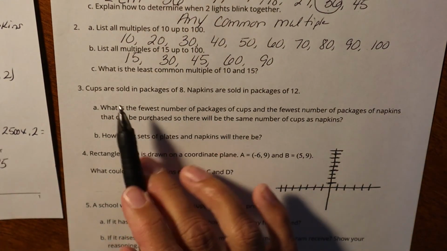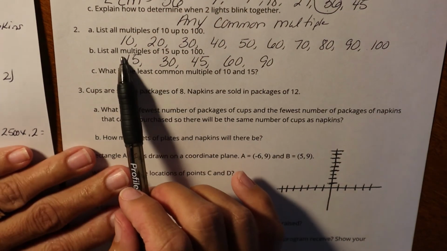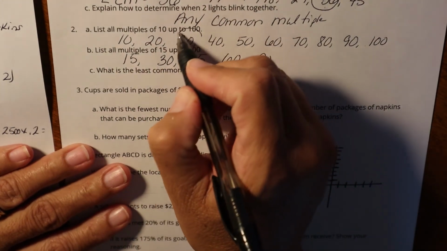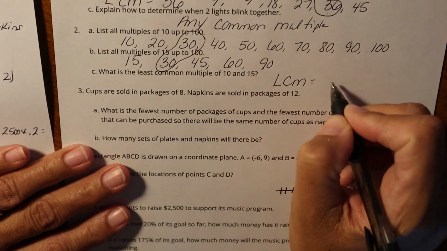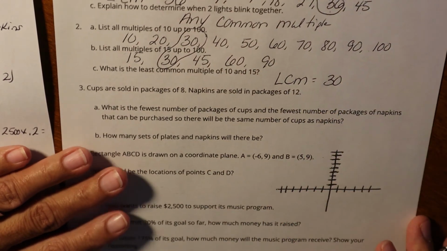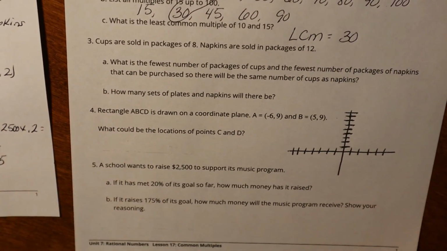Are there any common multiples? Oh, what is the least common multiple? So I'm looking, and the first they have in common is a 30, so the LCM is 30. Hopefully you got that one. Now the next 3 problems, one more, and then we have some review problems.